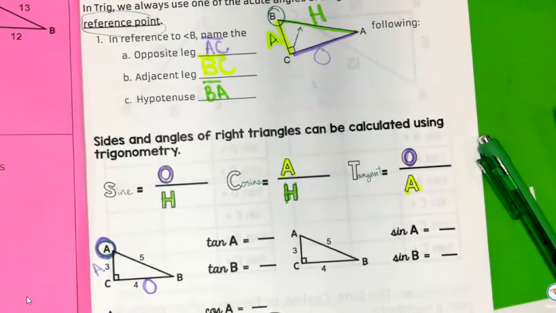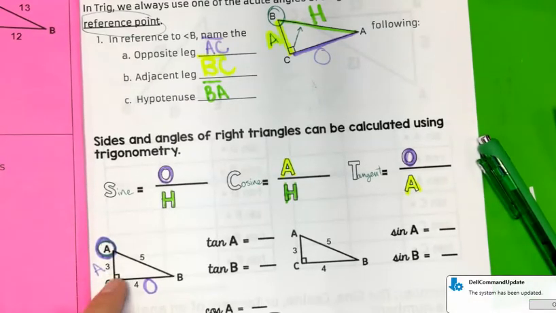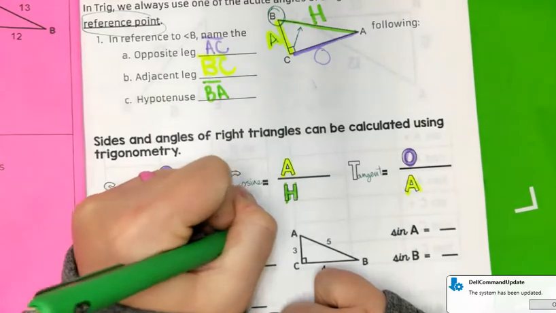Okay, so I'm kind of switching gears here with these highlighters. I circled my reference angles because it's asking for tangent of A. So I circled A in purple, and then I look across the triangle, and I get to the opposite. Then I look next to my A, so it's touching my A, and it's not the hypotenuse. That means it's going to be adjacent. So my O over my A would be 4 over 3.